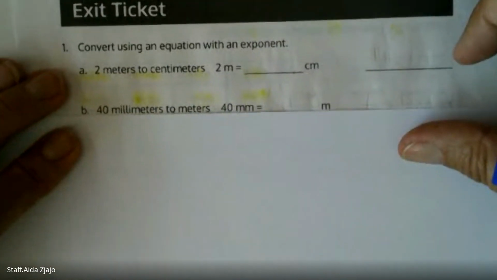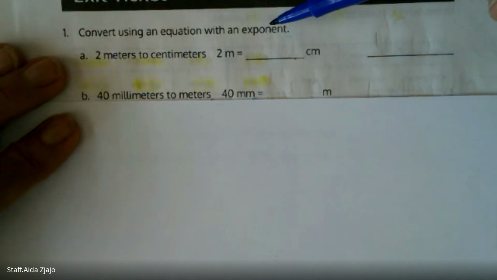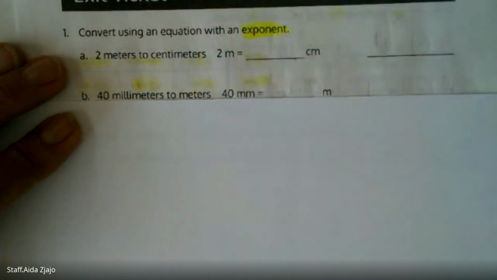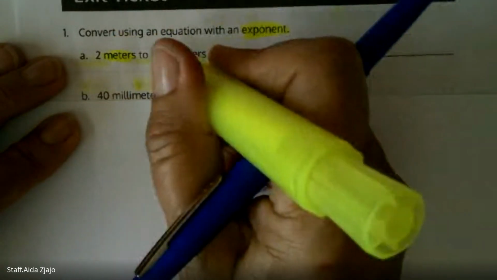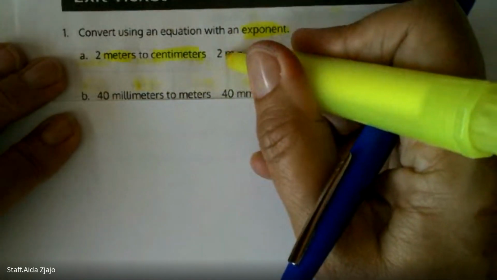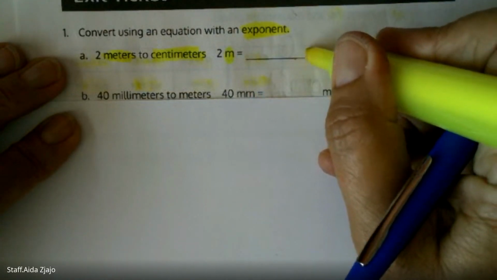Okay, exit ticket. It says convert using an equation with an exponent, which is a power. So there are 2 meters. We need to change it into centimeters. So the bigger unit needs to be changed into smaller units.